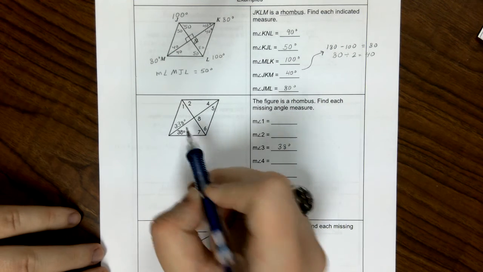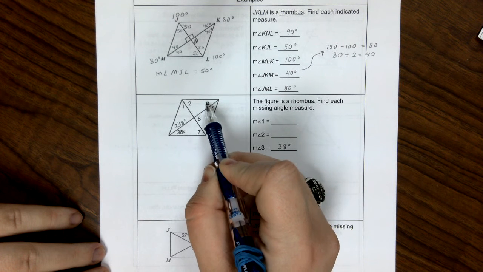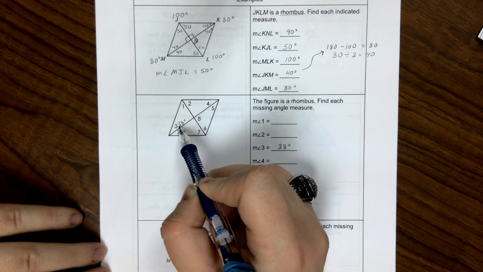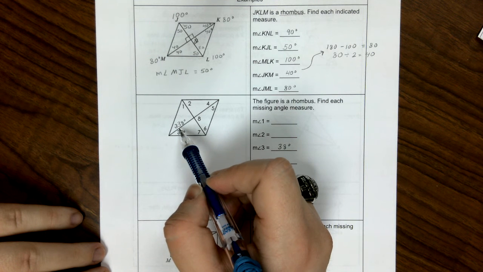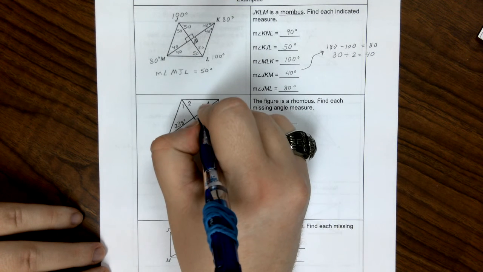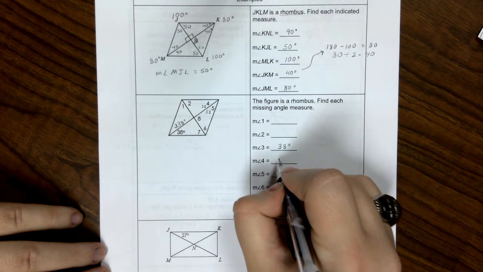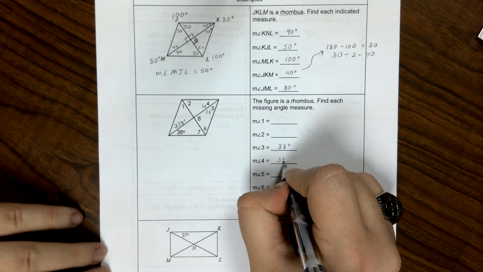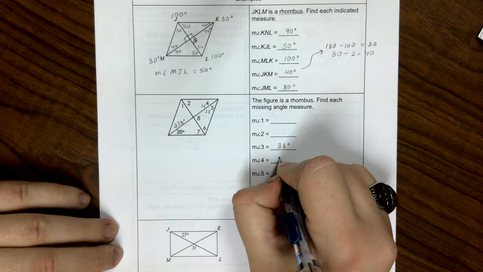And then I would shoot over here and go and do 4 and 5. Because 4 and 5 are across from these two, and because this has that opposite angles congruent property, both of these pieces over here also have to be 38. So that means that angle 4 and 5 are both 38 degrees.